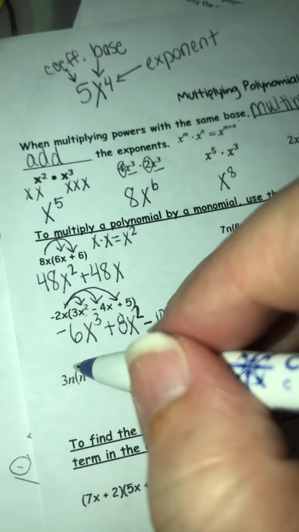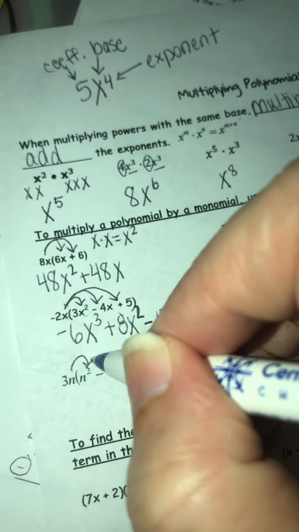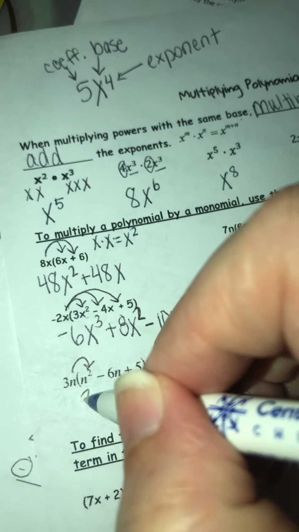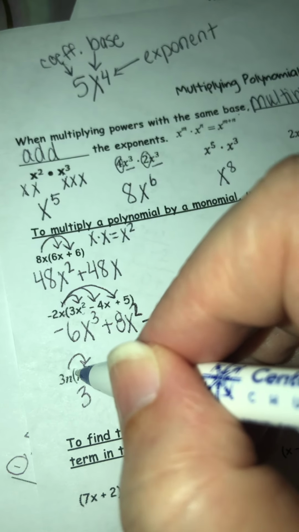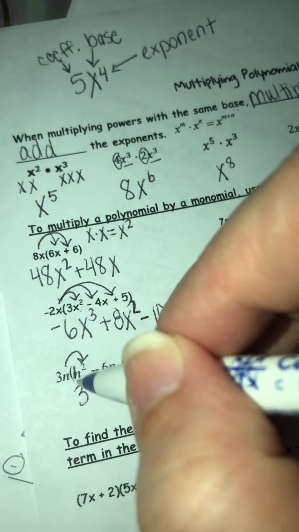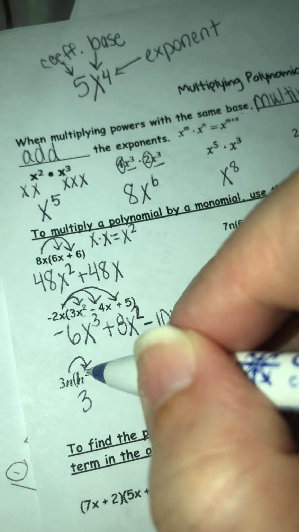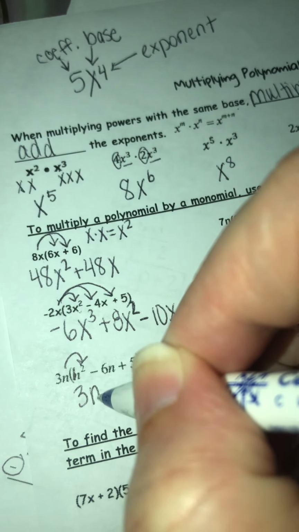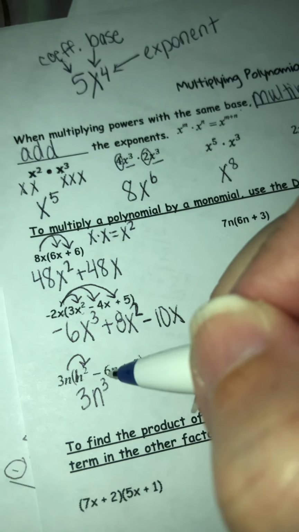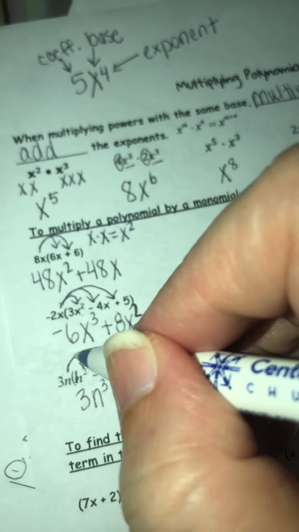Last one in this row, 3n times n squared. 3, that's a 1n squared. We put a 1 in front of it. 3 times 1 is 3. N times n squared, that's 1n, and then 2 more, so we have a total of 3. So n to the power of 3.